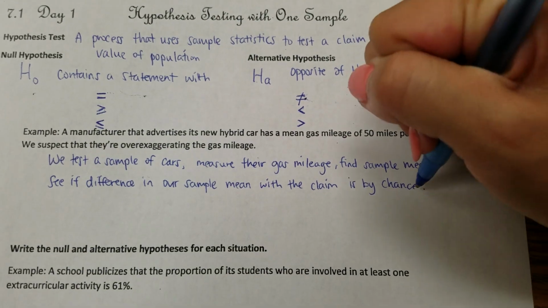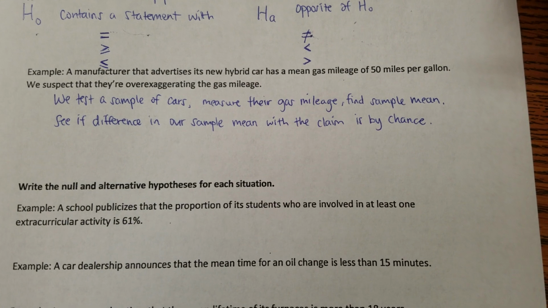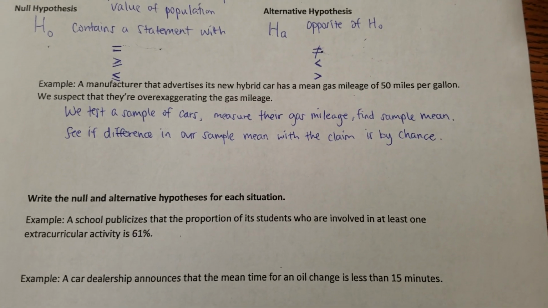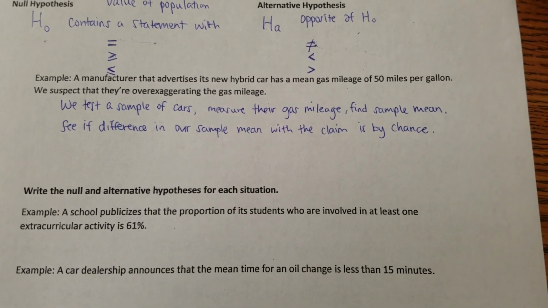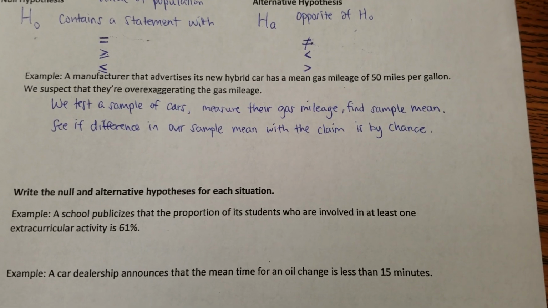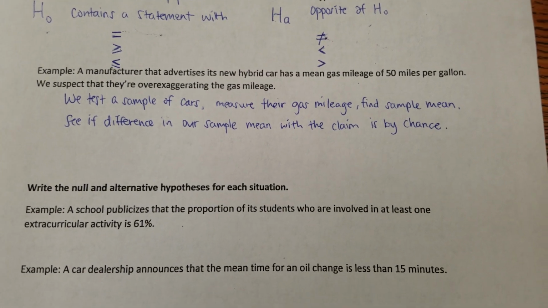Because by chance would be like it was just a fluke. Maybe we got a bad sample or something like that. If it just happened that we got a bad sample and that's why our mean was so much different than the 50 that they claimed, then we know it's probably okay. But if it's not by chance, then maybe we are right that they are over-exaggerating. And that's what we're trying to figure out.